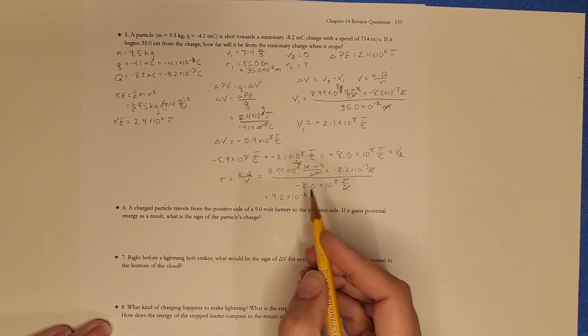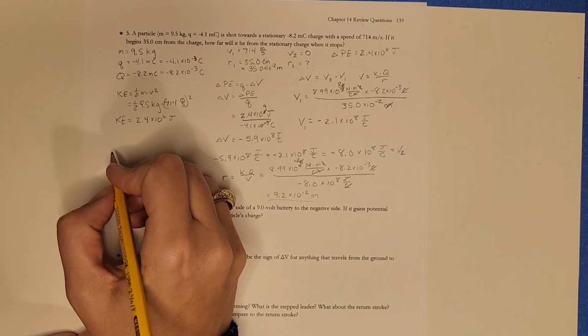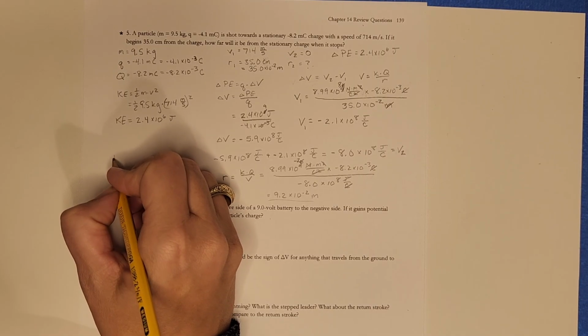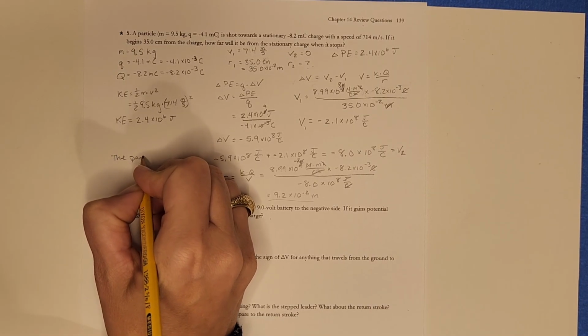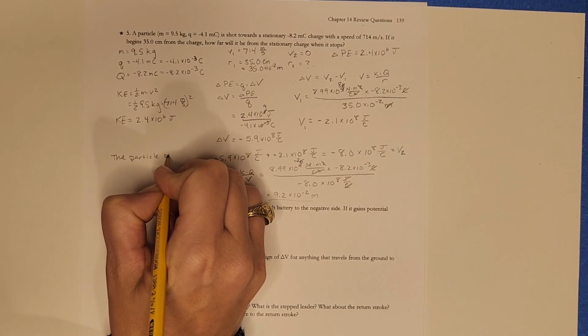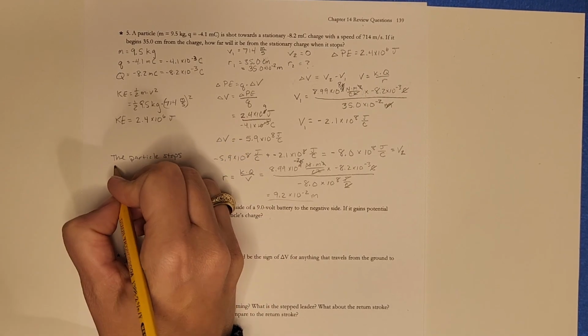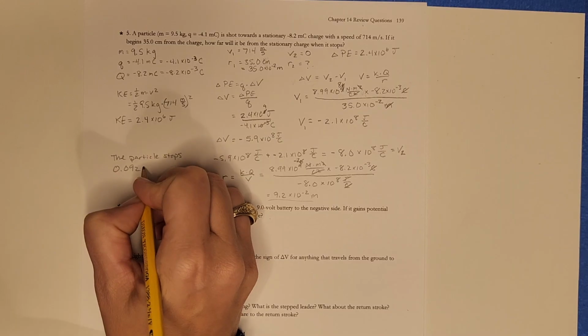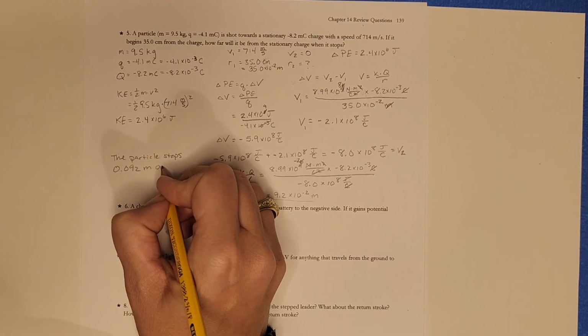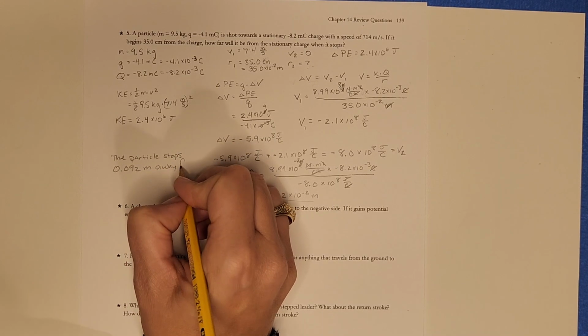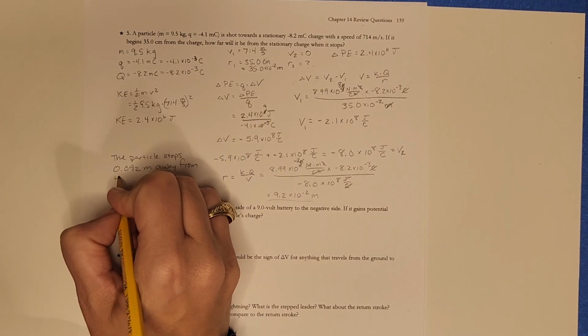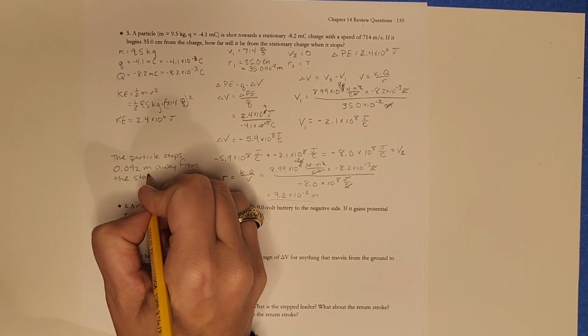So we are finally done. So our final answer is that the particle stops 0.092 meters away from the stationary charge.